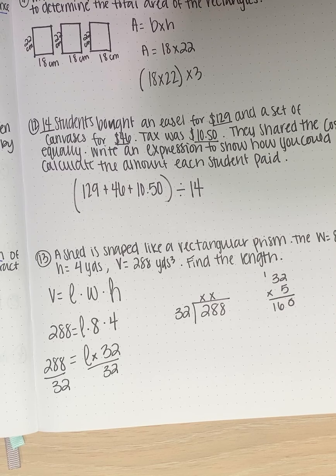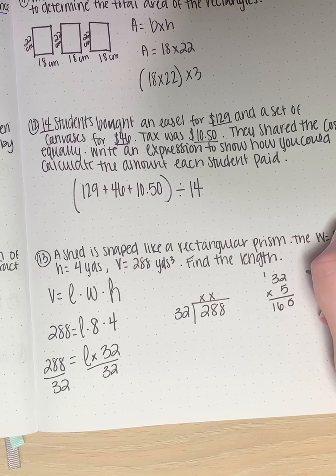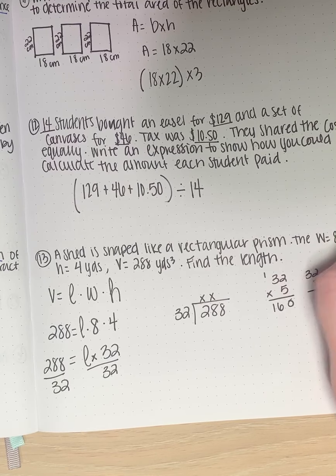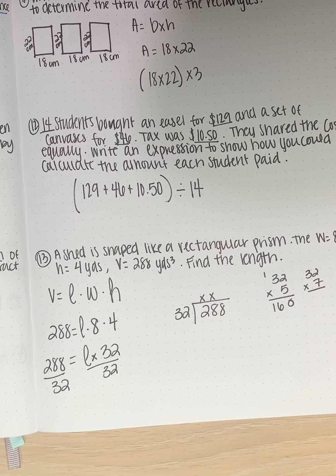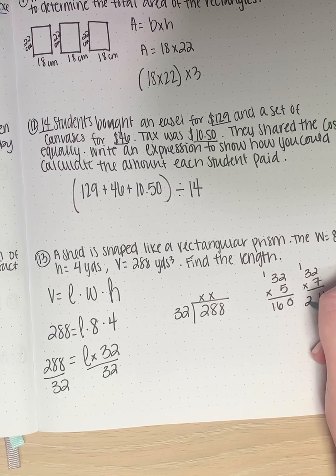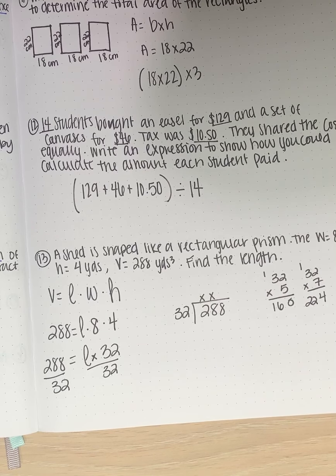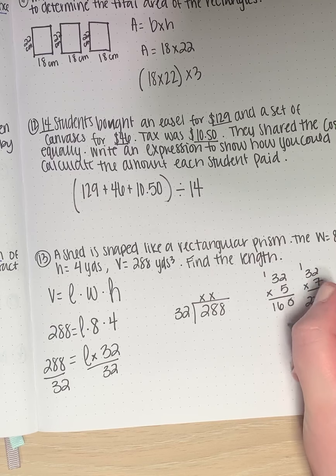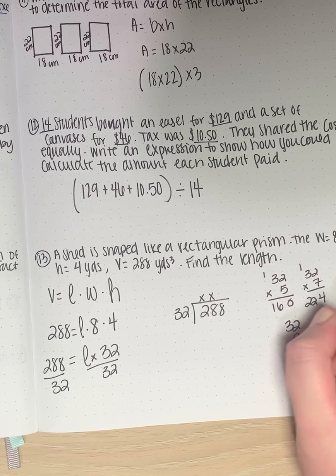Let's try 7. 32 times 7. Let's see. 7 times 2 gives me 14. 7 times 3 is 21. Plus that 1 would give me 22. Okay, I'm getting a little closer. I know if I were to add one more 32, I still wouldn't be close enough. Let's try 9. Let's take 32 times 9.